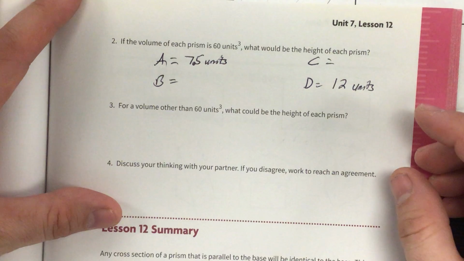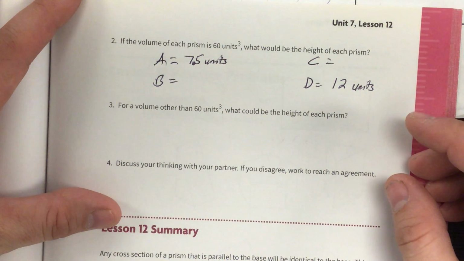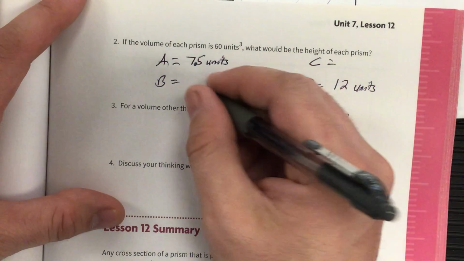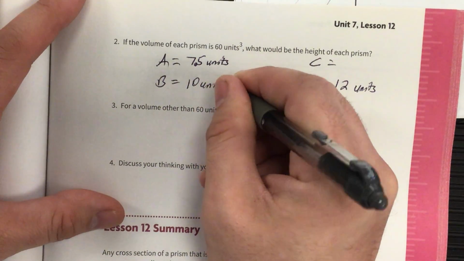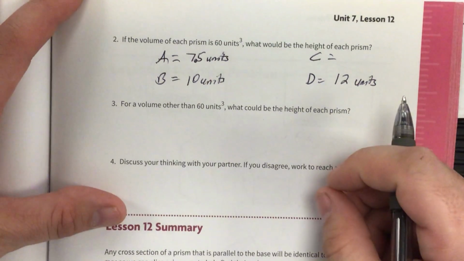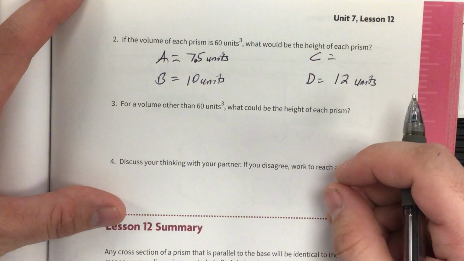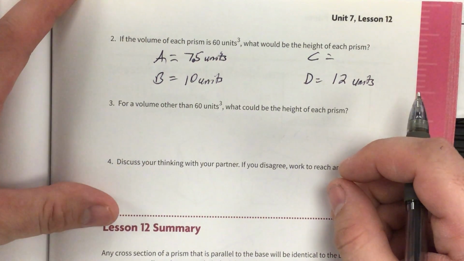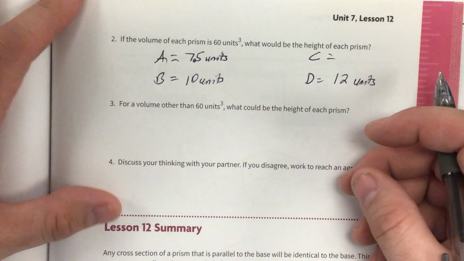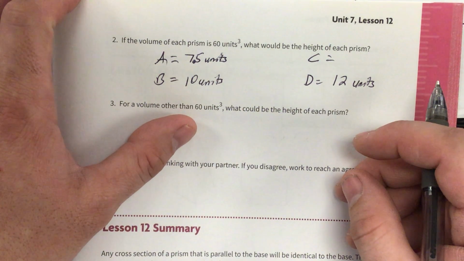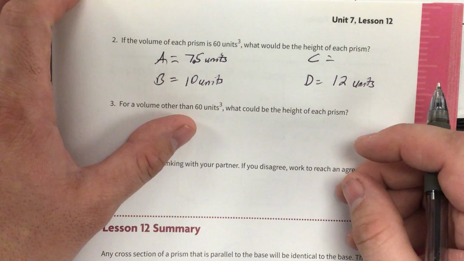Sophia, you got B or C? Corbin, B or C? B, 10 units. And all you're doing is taking 60 divided by these numbers, by the way, that we had on the left side. And the last one, Kinley. I'm working on it. I got 4 point something right now. Take 60 divided by 14 for me. Okay, on the calculator? Sure.